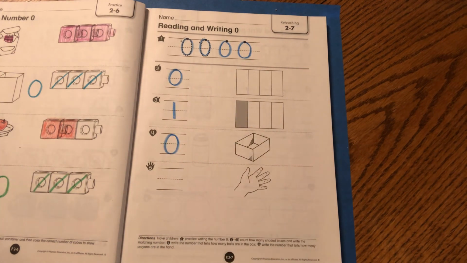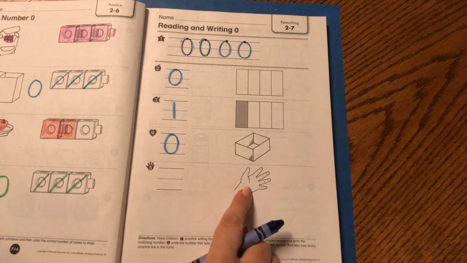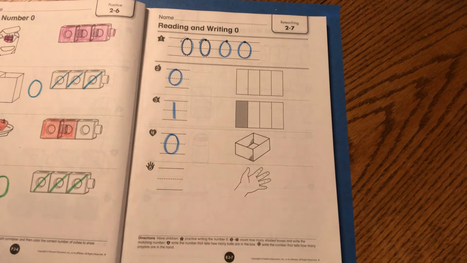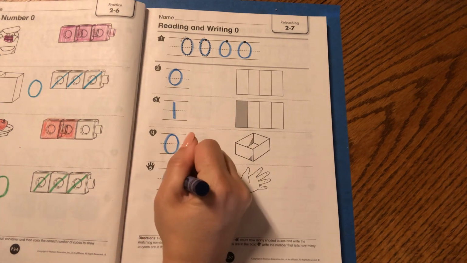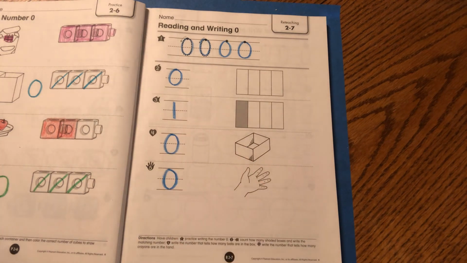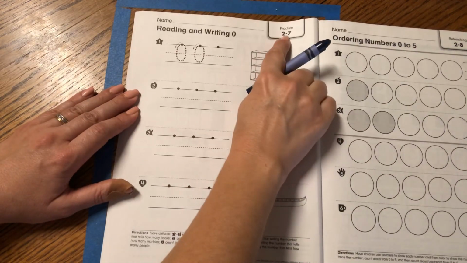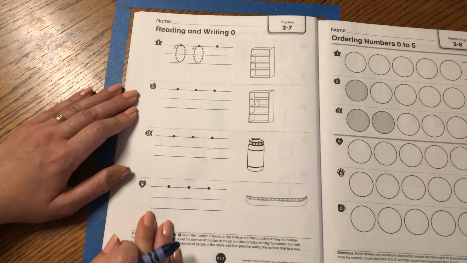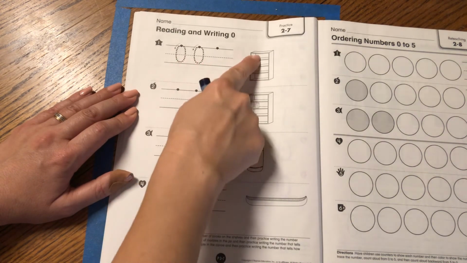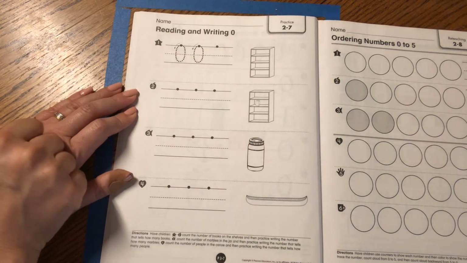Excellent. Now, for number 5, take a look. Are there any crayons in the hand? No, there are no crayons in the hand. How will we represent that number? Yes, write a 0. Excellent job, friends. Turn the page. Here's our last part for the day. 2-7. So let's practice writing 0 again because there are 0 books in this bookshelf.